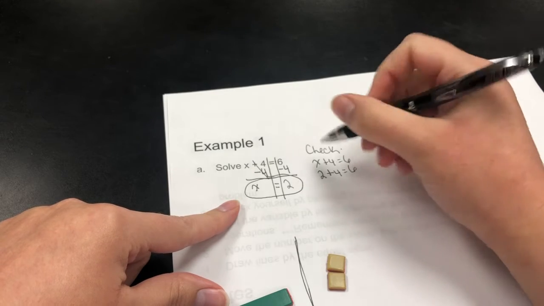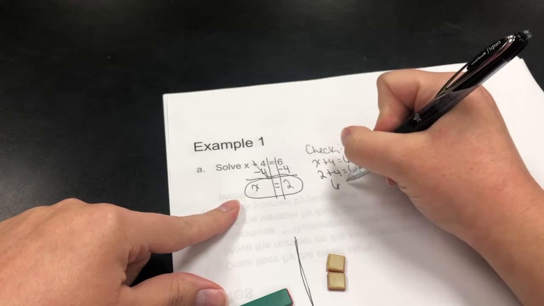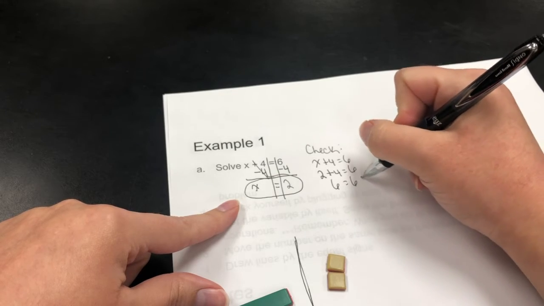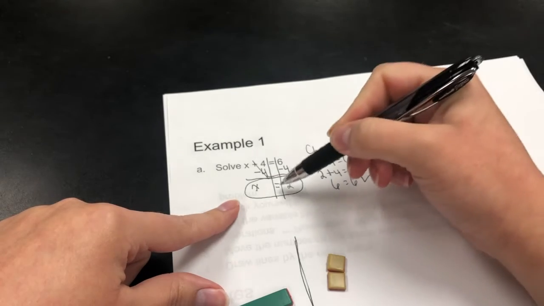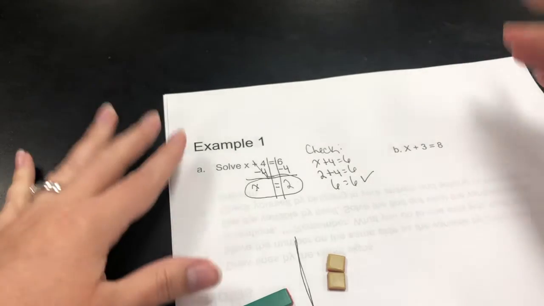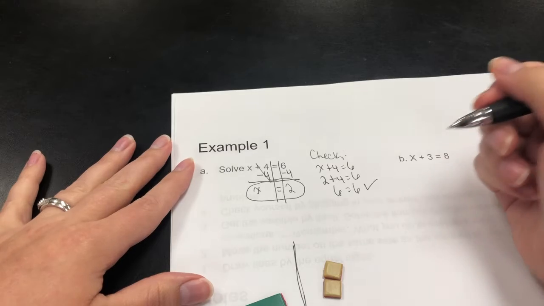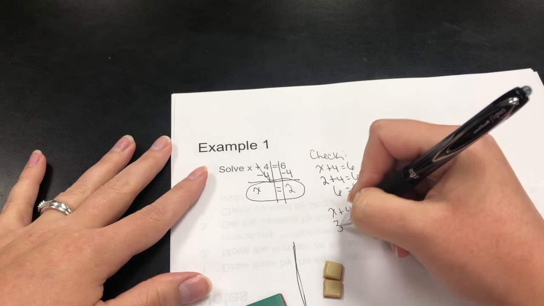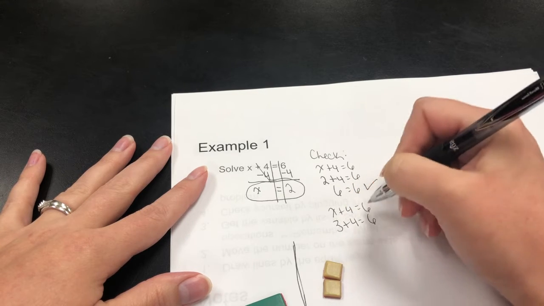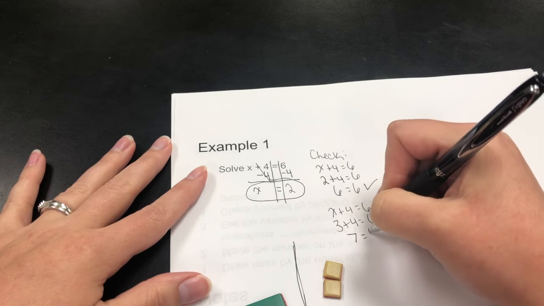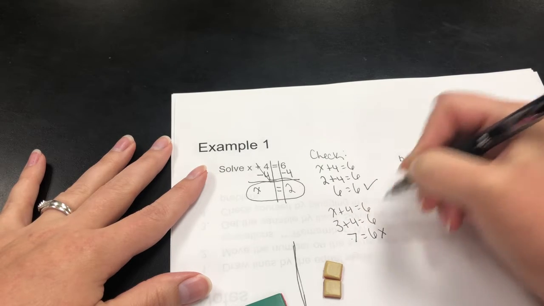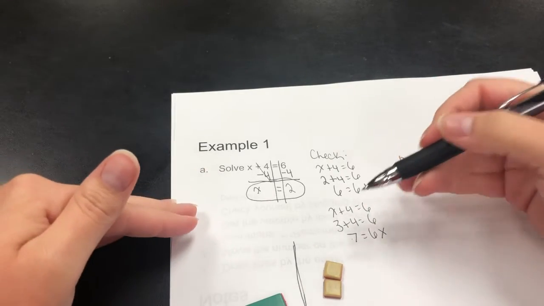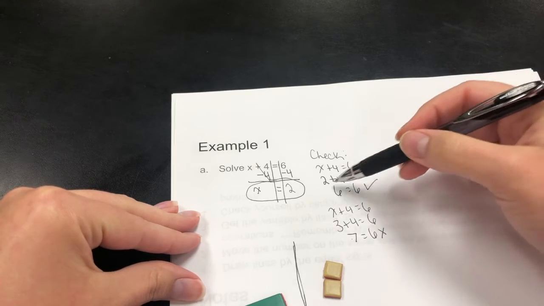So now I'm actually going to do it. 2 plus 4 equals 6, equal sign, and 6. Is this a true statement? Does 6 equal 6? Yes. So that means my x equals 2 is correct. Let's just, for fun and games, say that we accidentally got 3. If I checked and said 3 plus 4 equals 6, well, 3 plus 4 is 7, and 7 doesn't equal 6. So I know that I would be wrong. That's when I would go back, check my work, and think what number I can plug in to make this statement true.